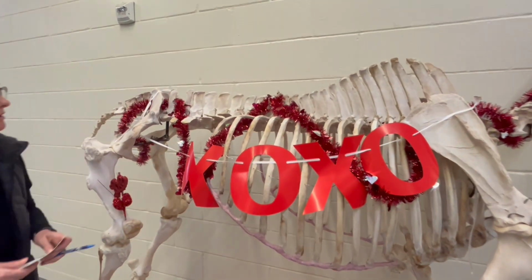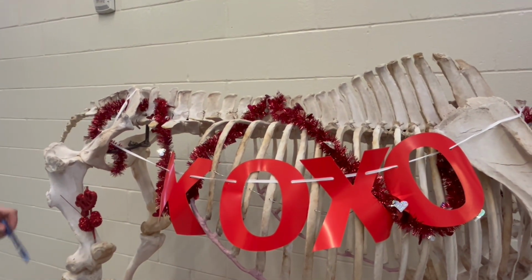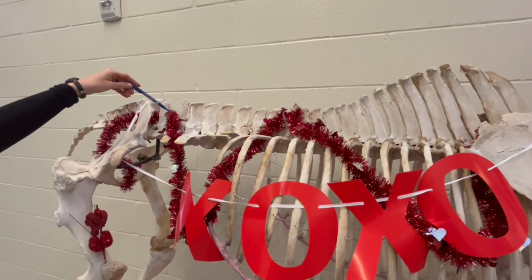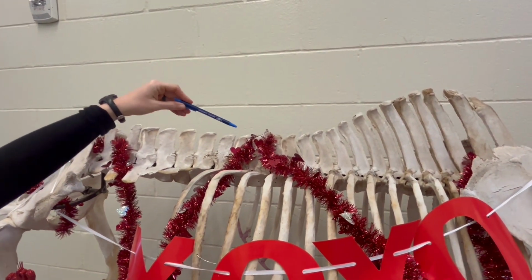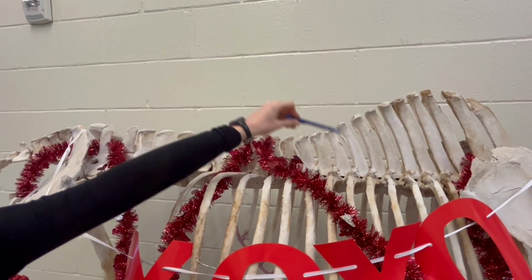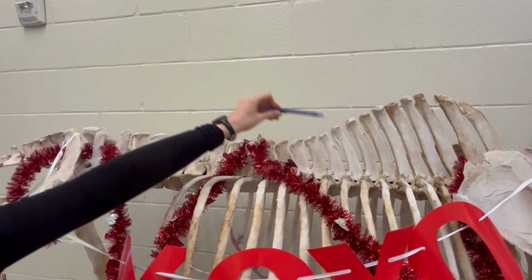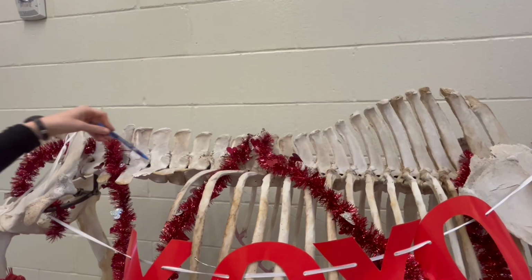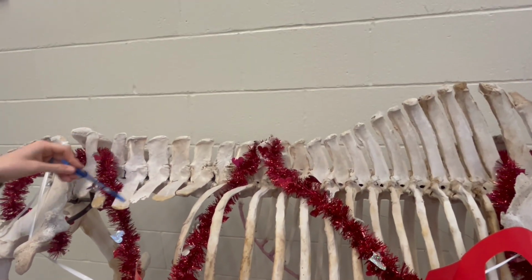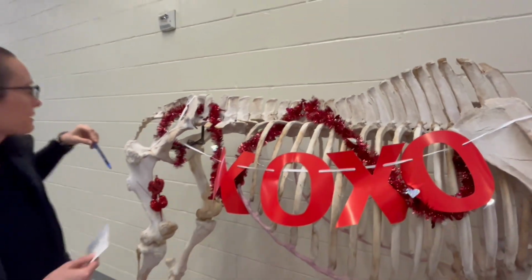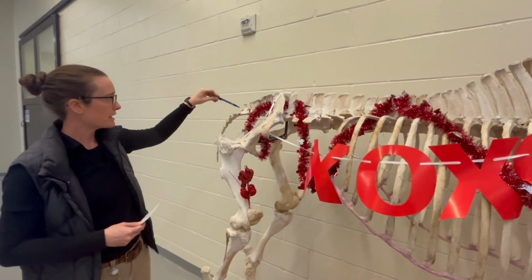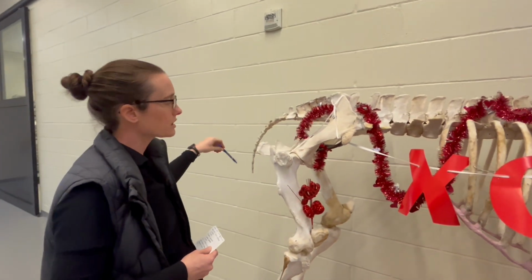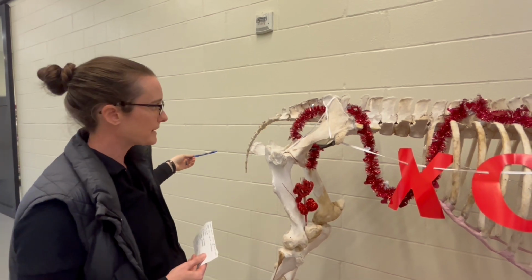So moving caudally, horses have 6 lumbar vertebrae, and you can tell the difference between these and the thoracic in their spinous processes, which are these dorsal processes, and the transverse processes, which are these horizontal ones. Horses have 5 sacral vertebrae, and then between 15 and 21 coccygeal or caudal vertebrae.